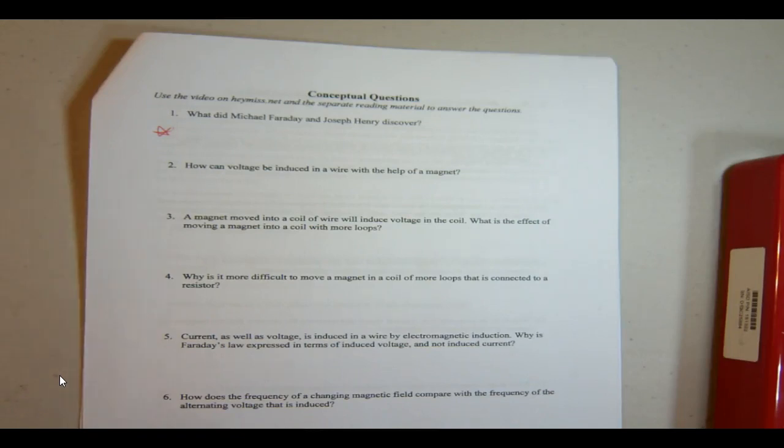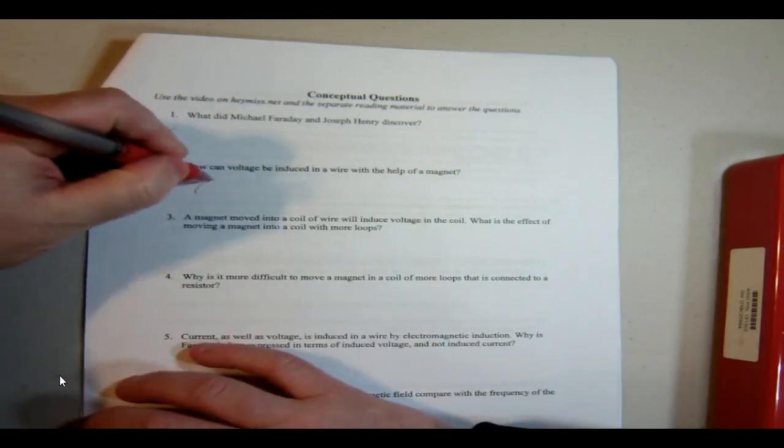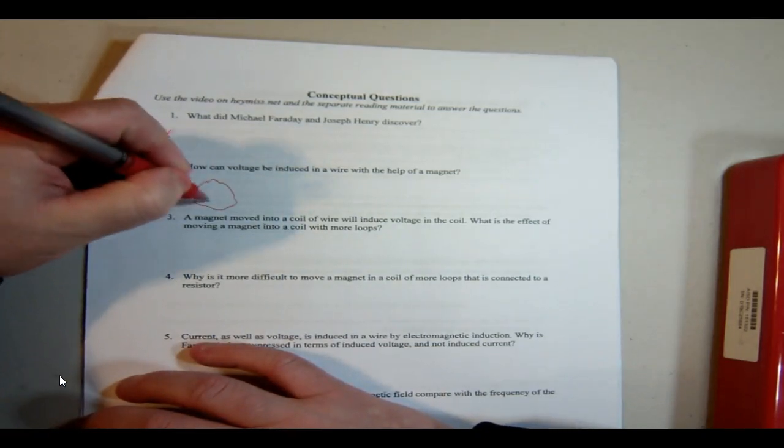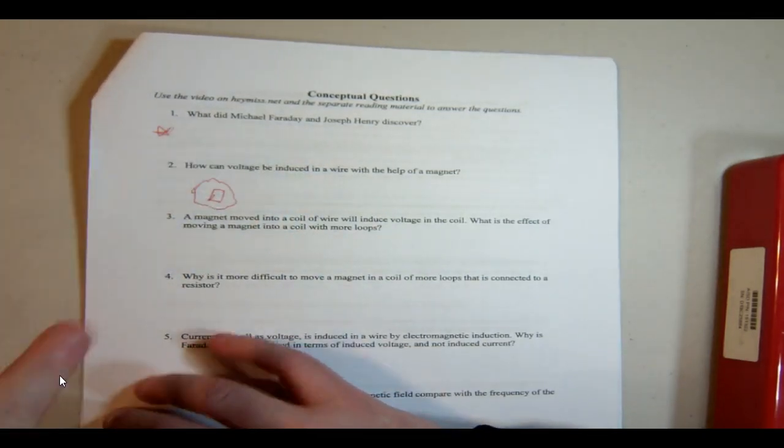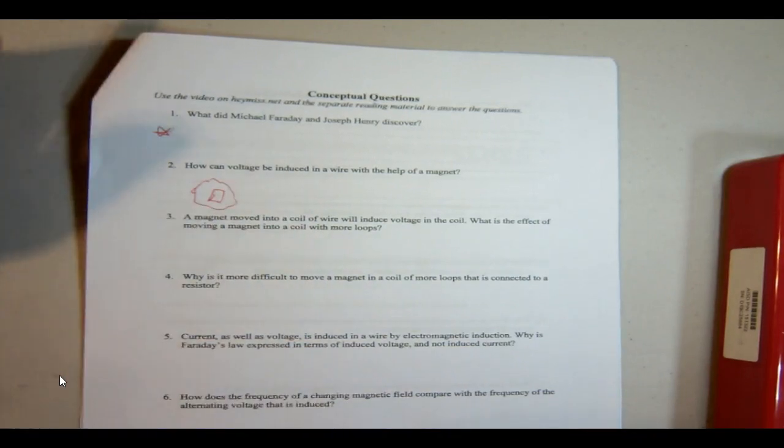How can voltage be induced in a wire with the help of a magnet? Just like we talked about in the vocabulary video, if you move the magnet in or out of the wire coil, it induces a voltage. If you get a magnet and move it through the coil, it'll create a voltage.